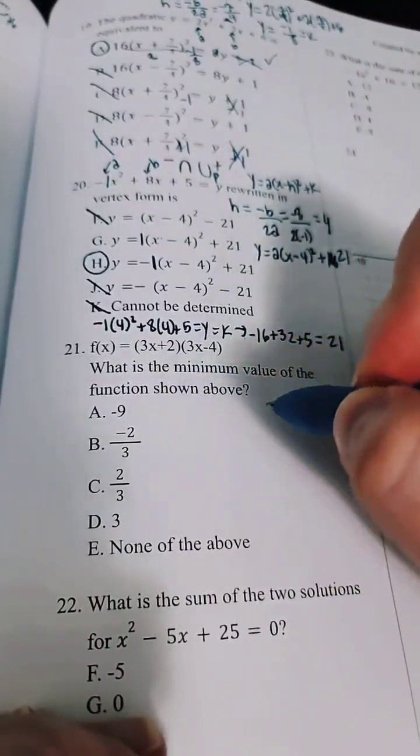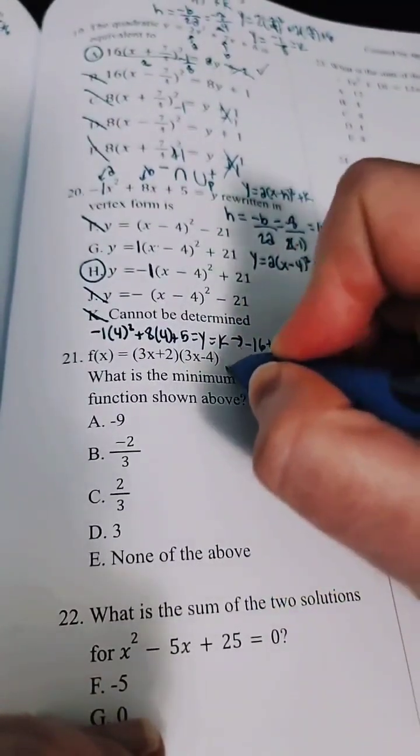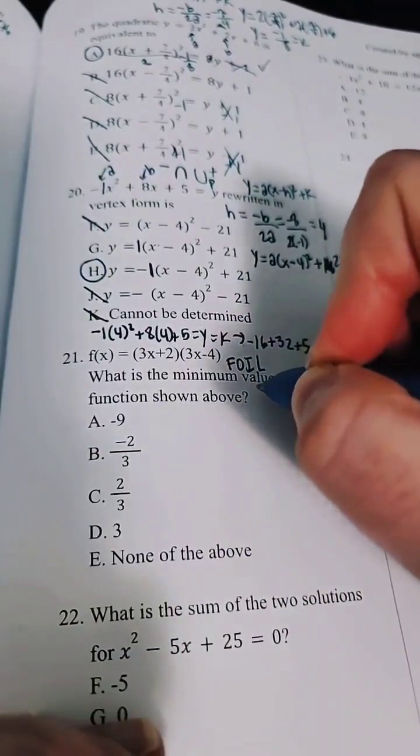So then let's find the minimum value here by foiling. So FOIL, remember we're going to multiply.